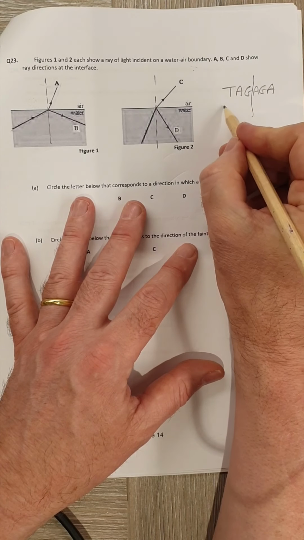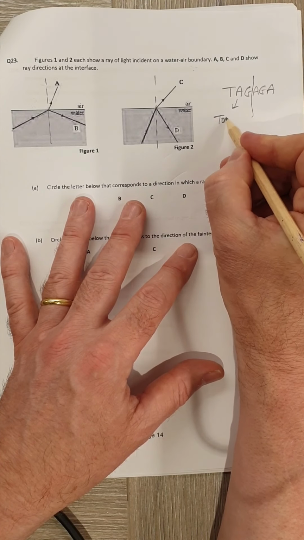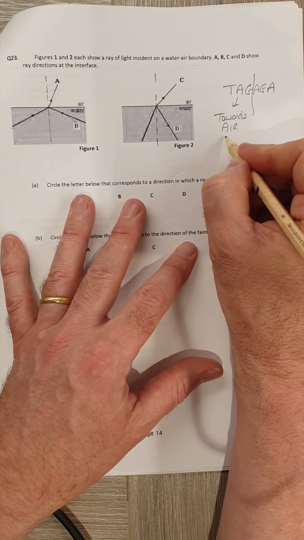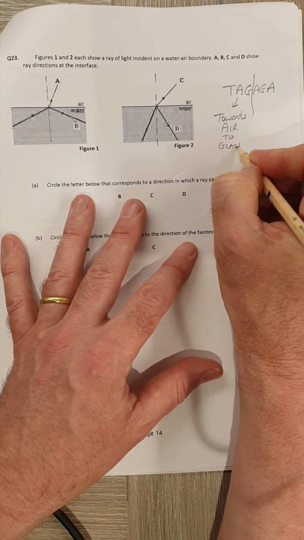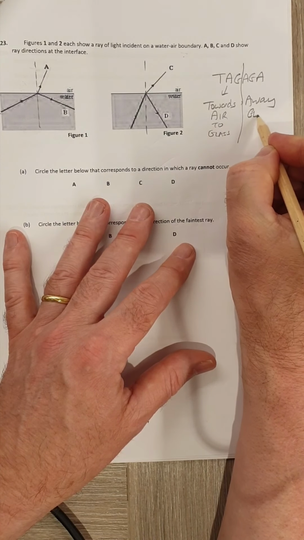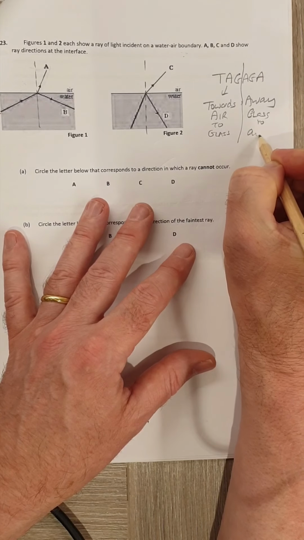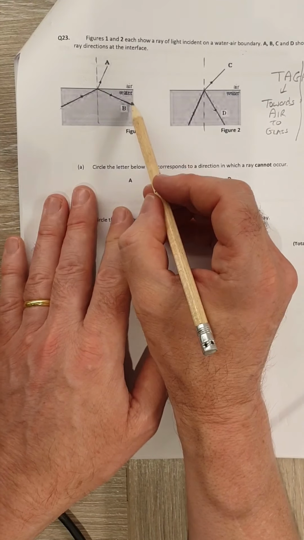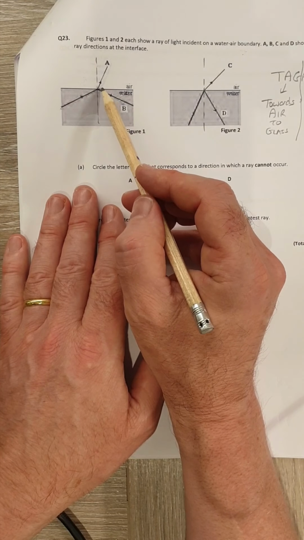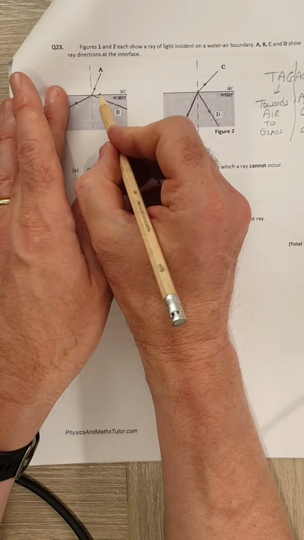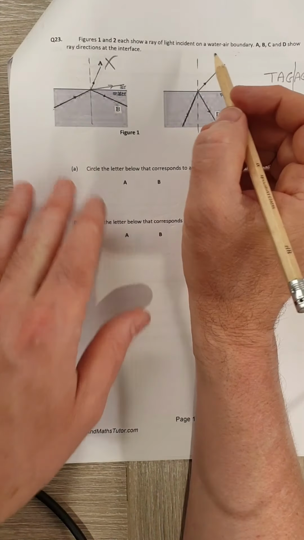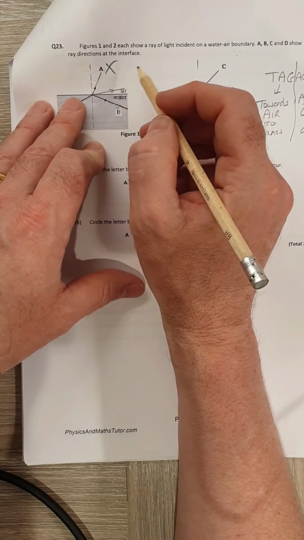So this is saying it bends towards the normal when we go from air to glass, and the ray turns away from the normal when we go from glass to air. And it's the same for water. So here we've got a ray of light that's coming out of the water. This should bend away from the normal. This should bend this way. So this one cannot be true. It cannot turn towards the normal.